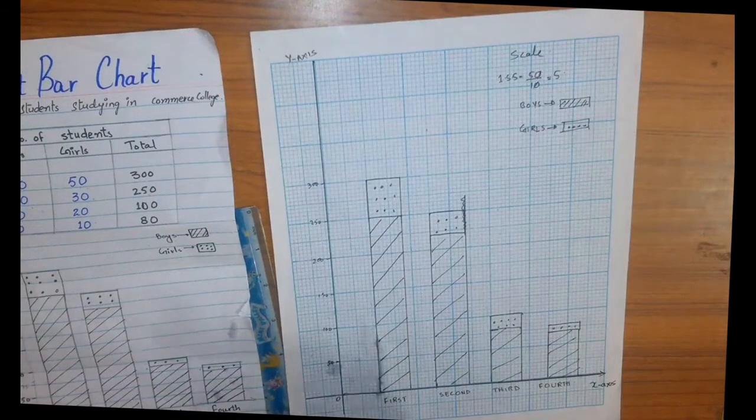Hope you understand how to construct a component bar chart on graph paper. Now take any kind of data and make it yourself for practice, because practice makes a man perfect.